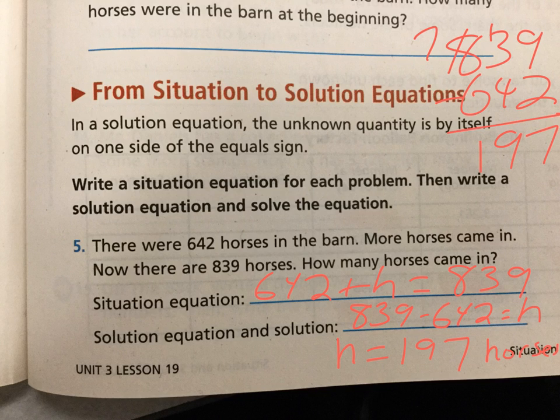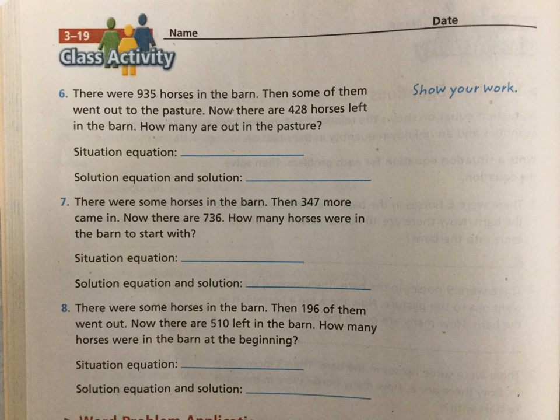Alright, now turn the page, and there are more problems just like this. 6, 7, and 8. I want you to come up with the situation equation and then rewrite the solution equation to solve it, and then show your work on the right-hand side. Do 6, 7, and 8 now. Pause your video and begin.